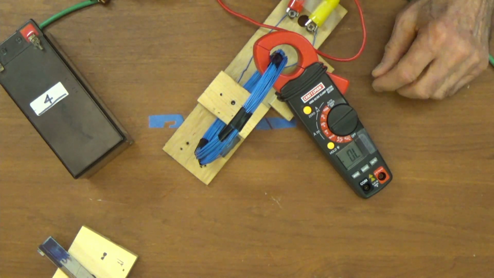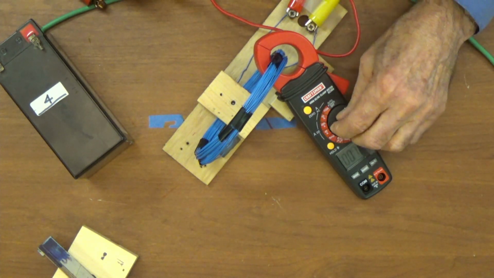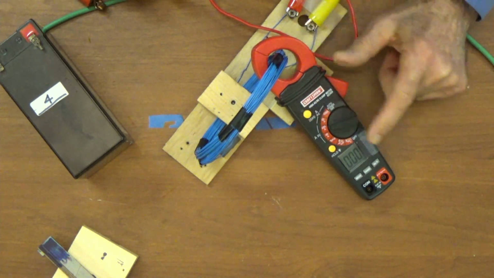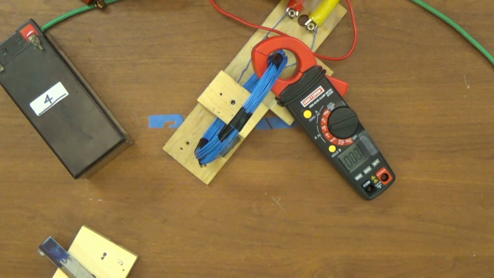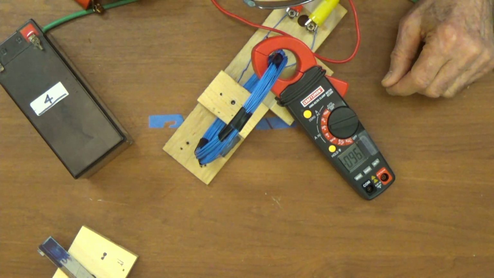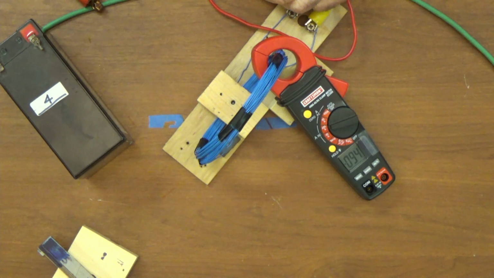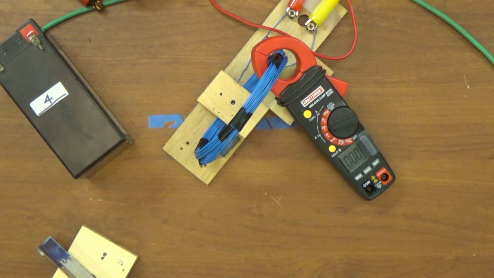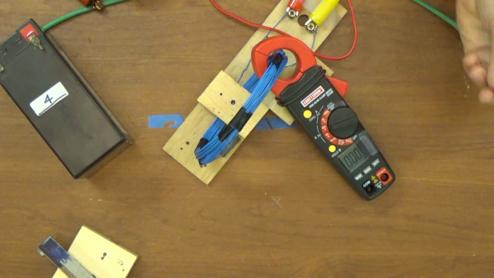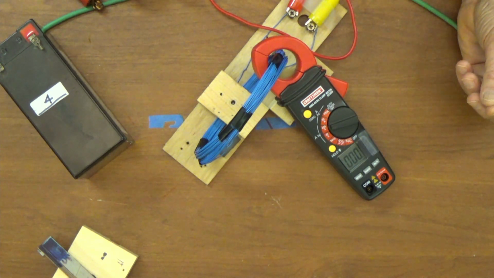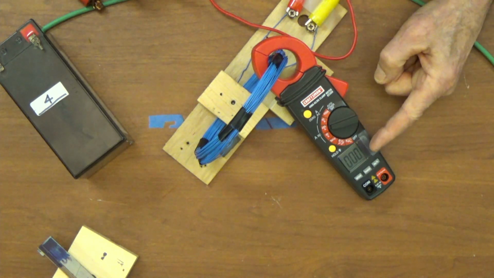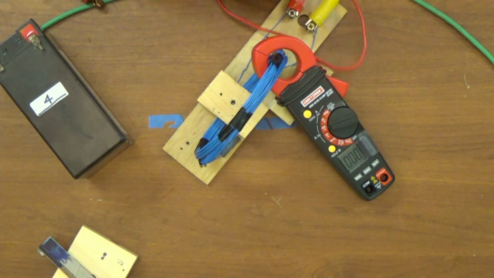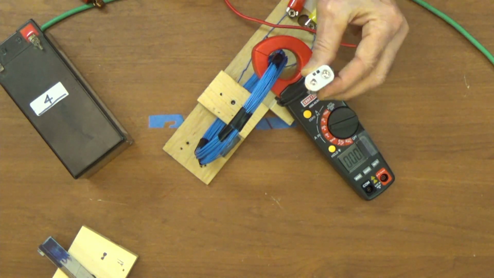And what did we get? Oh, I'm on the wrong range. I'm sorry. That overloaded it basically. So let's zero that. Okay, we're on the higher range now. There we go. 96, 95, 94. Battery's running down. 94 amps. You remember what we measured? 1.7 times 50 is 85. Pretty close. So the multiple turns multiplied what the battery is putting out. Okay?